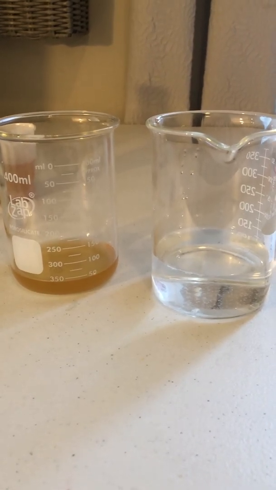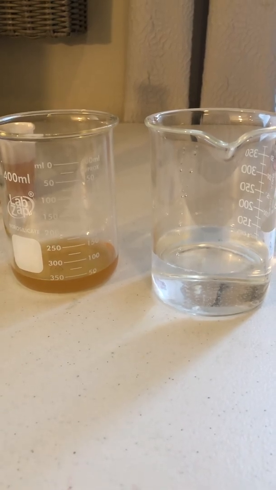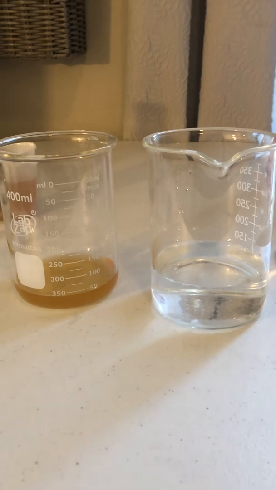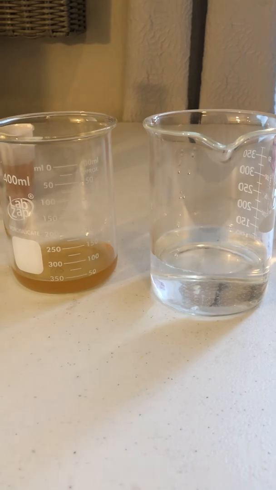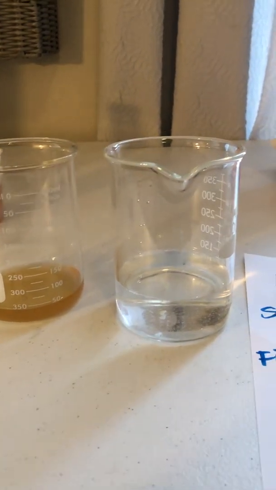In this video, we will be observing the chemical change evidence of a temperature change. Here you see we have two liquids in two cylinders. We're going to first start by identifying the temperature of each liquid.